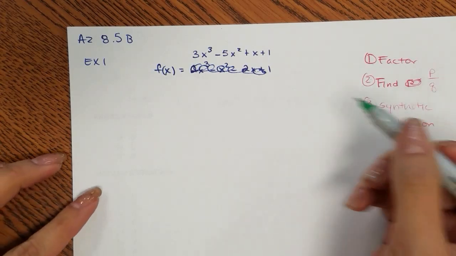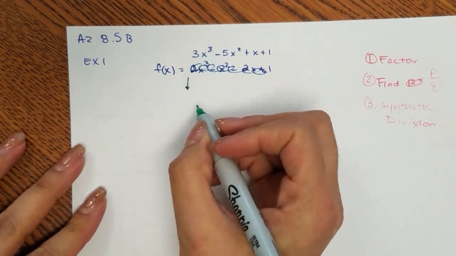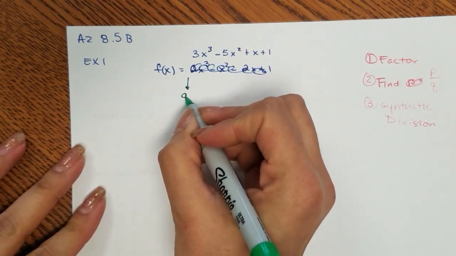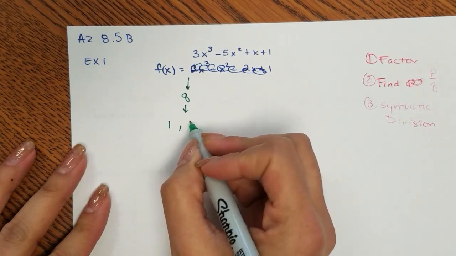Okay, so we can't factor it, so the first thing we're going to take are the factors of our first coefficient here. So that is our q, okay, and the factors of q are just 1 times 3.